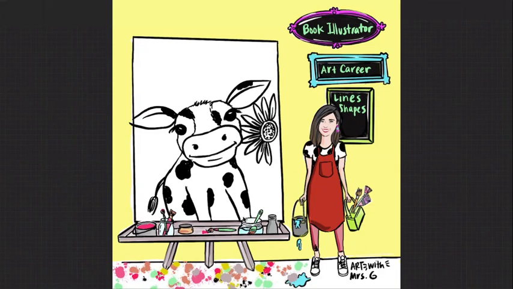Book illustrators draw the pictures to stories. So every book you pick up will have who illustrated it. And every illustrator has their own type of art style.